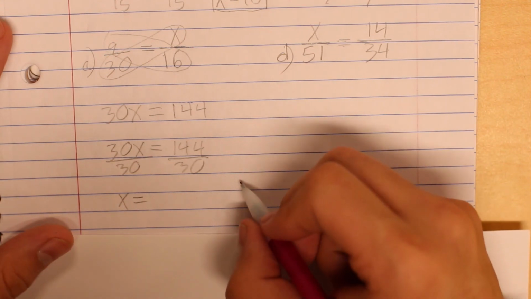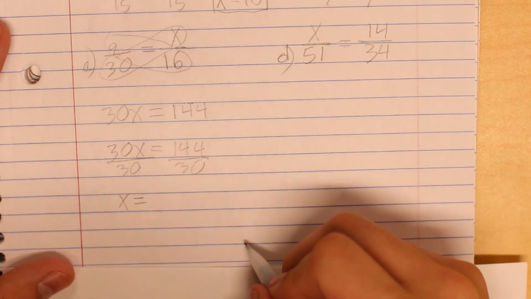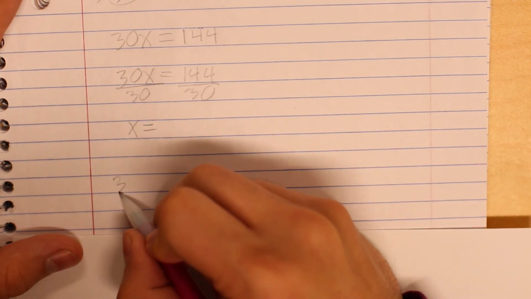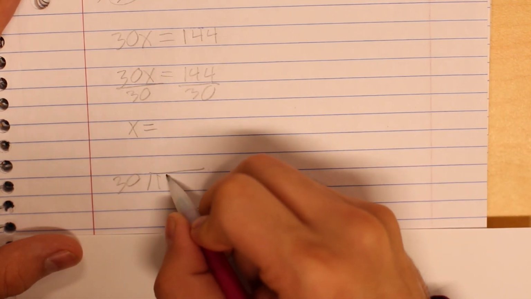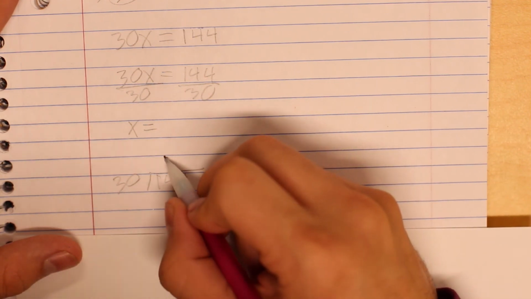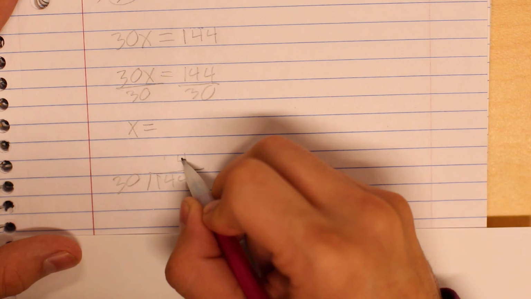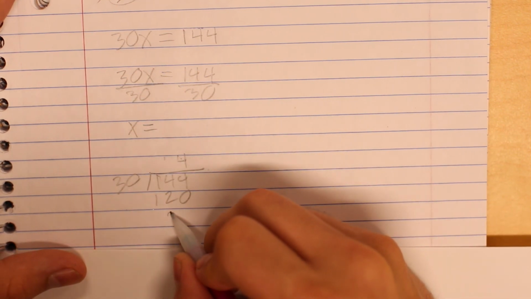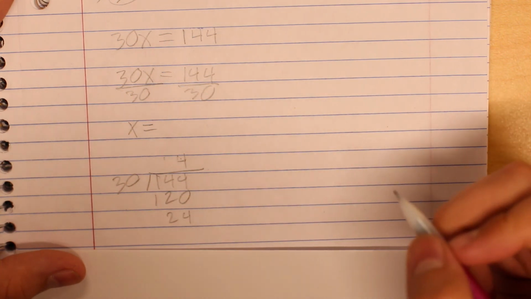So let's do the long division. I'm going to do my scratch work down here. We have 30 on the outside, 144 on the inside. 30 can go into 144, is it 4 times? If you multiply back, you would get this. You subtract, you end up with 24.